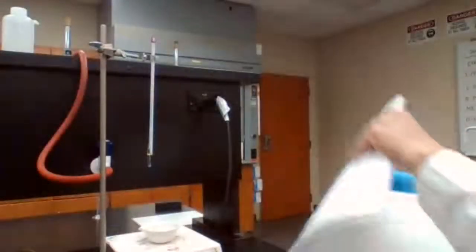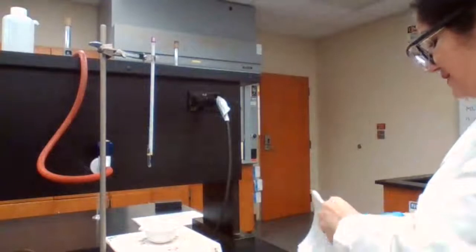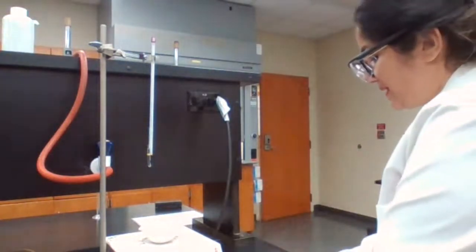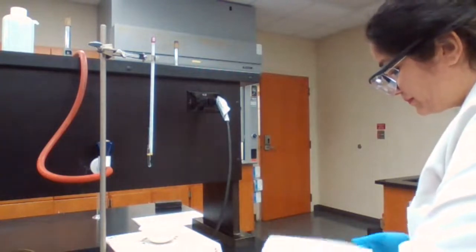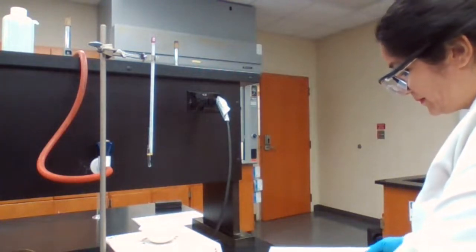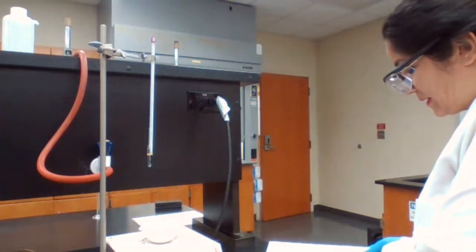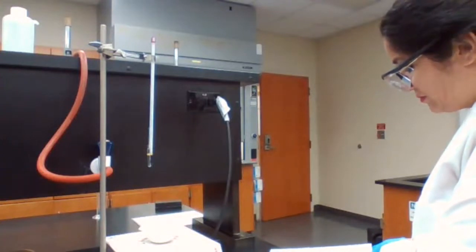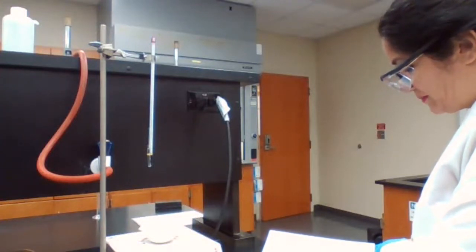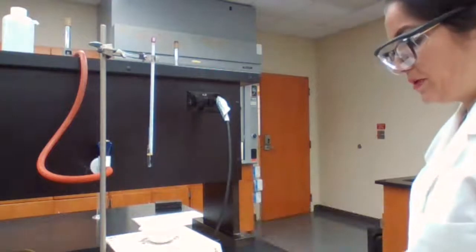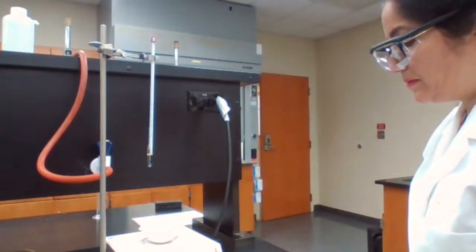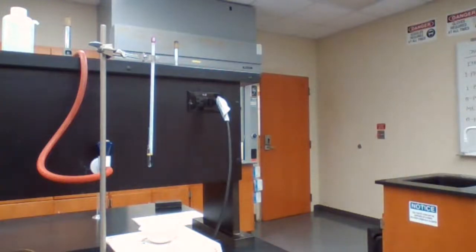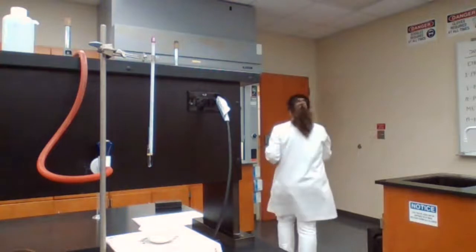While that is being heated up, I'm going to get ready for the second experiment of part 3, which is asking to add the sodium carbonate to DI water. Sodium carbonate. Okay. We bring the test tubes. The test tubes we have there.